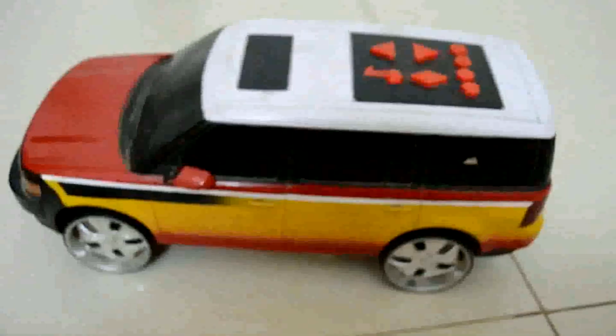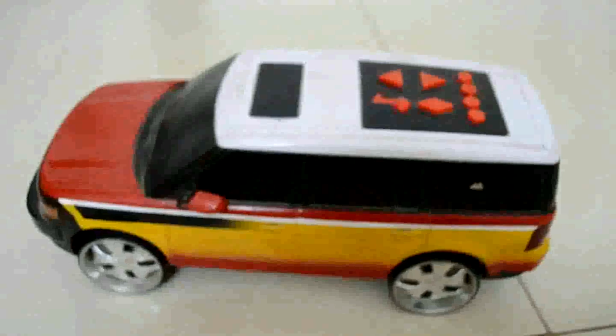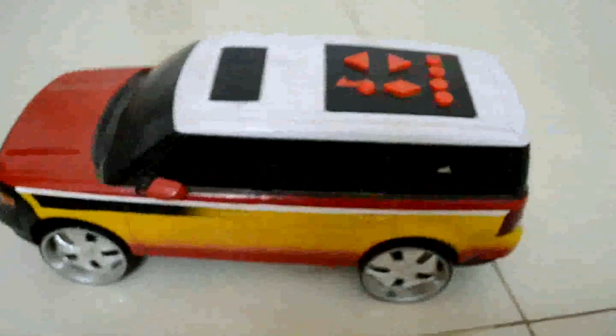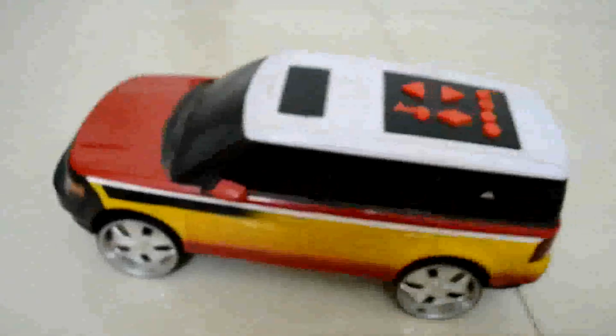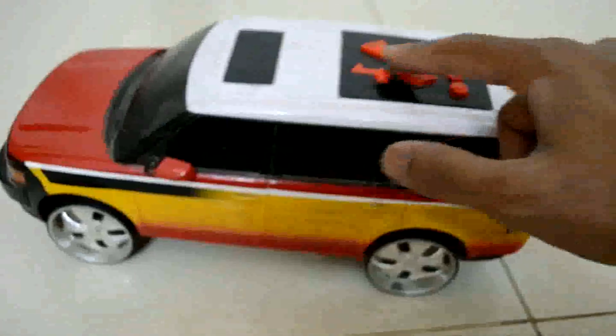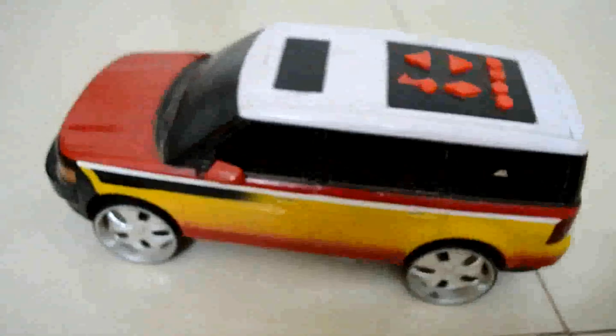Let us now look at the remote control car and the Raspberry Pi inside of that. This is not exactly a remote control car. It has a few buttons on top, and if you press them, it goes forward and backward and plays music.